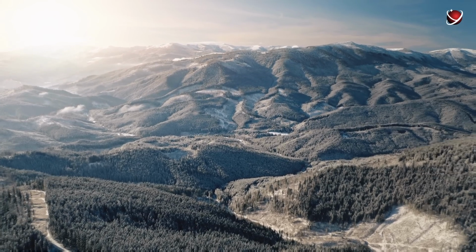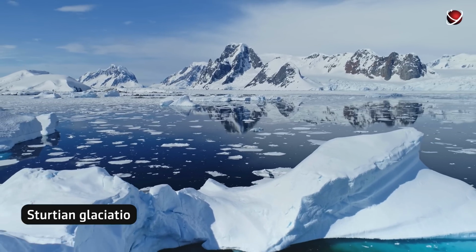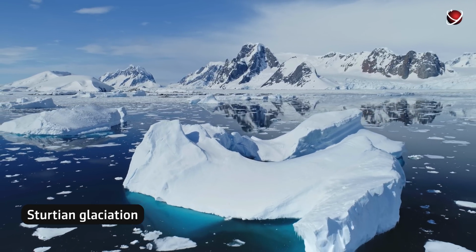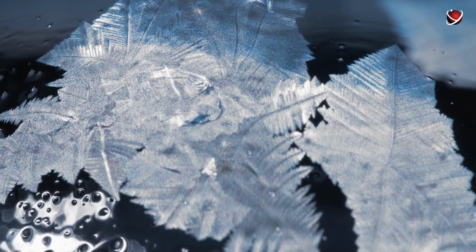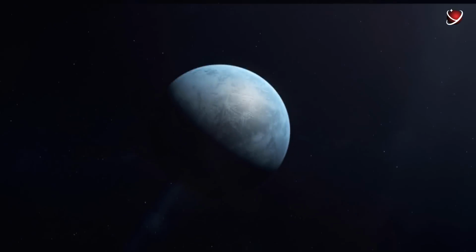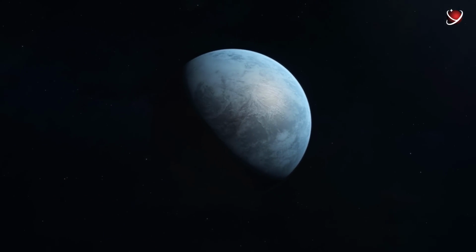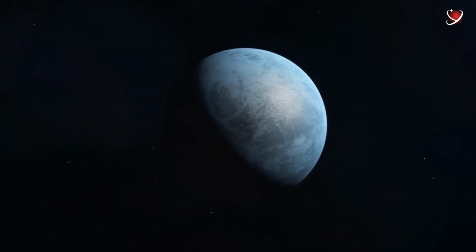Much later, in the Neoproterozoic era, the Sturtian glaciation took place about 707 to 660 million years ago. And almost immediately after a short break of 10 million years, the Earth was hit by the third great glaciation, called the Marinoan glaciation, 650 to 635 million years ago.